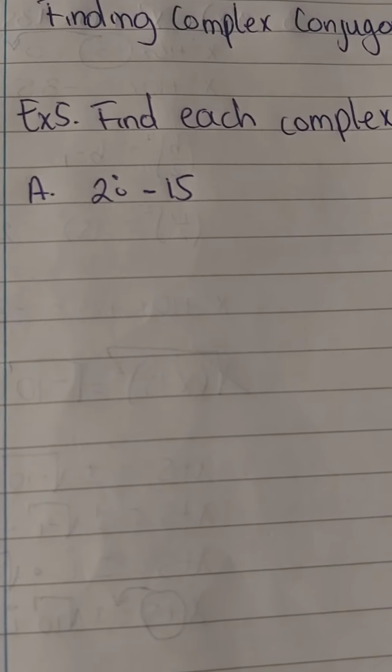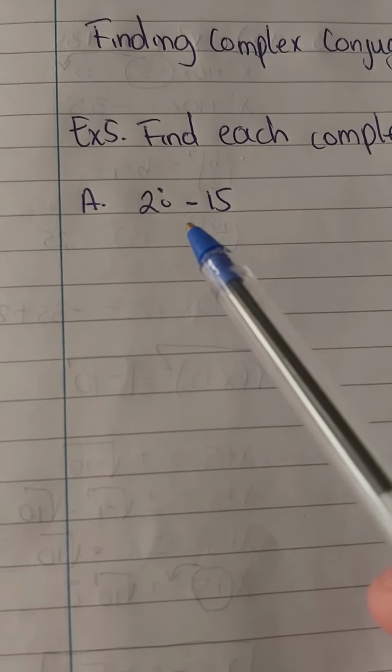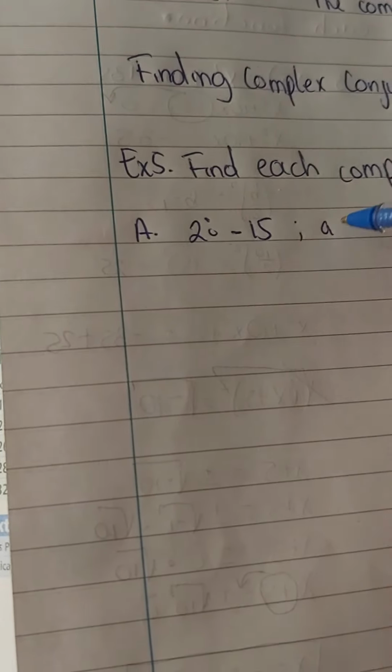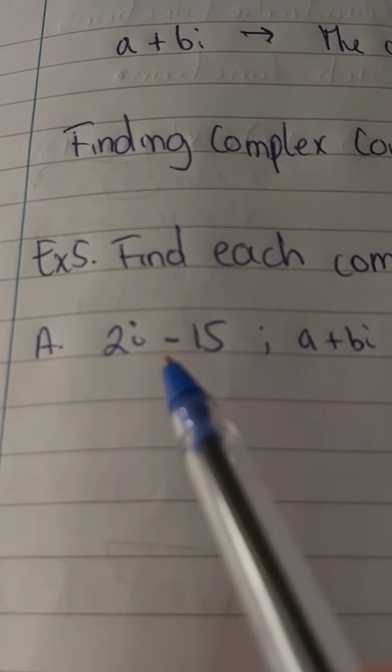Okay? So remember that a complex number is written in the form a plus bi. Notice that in example 5a, we have 2i minus 15. So if we want to write this in the form a plus bi, then in this case a, the real part, is negative 15, and the imaginary part is positive 2i.